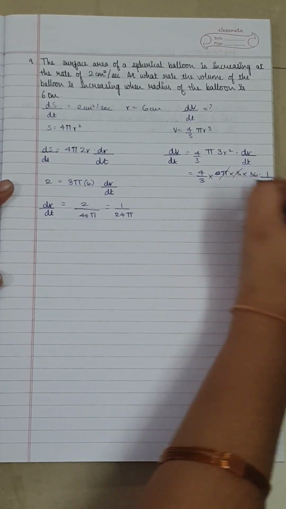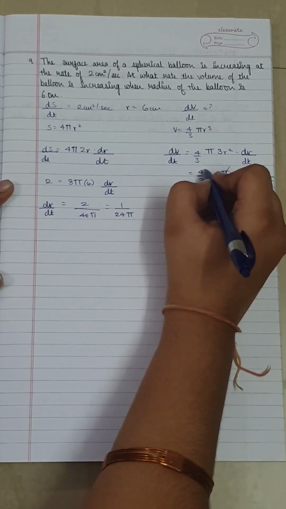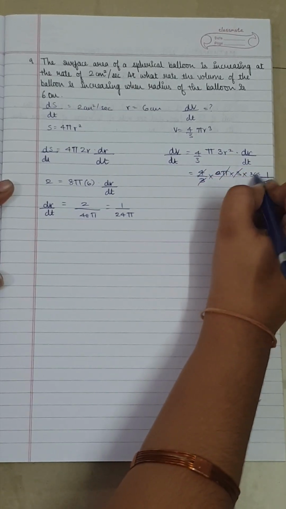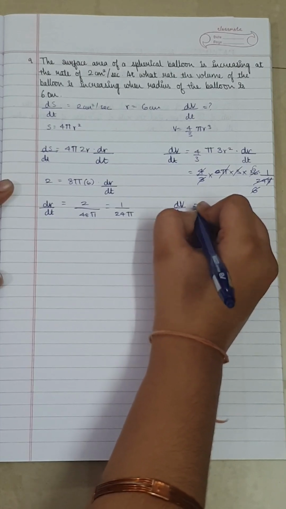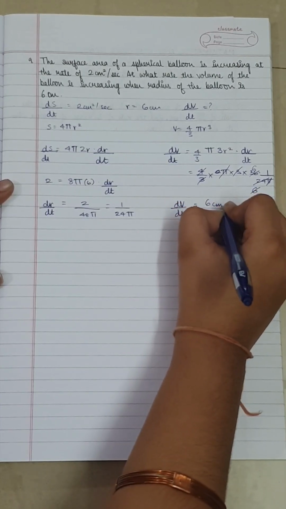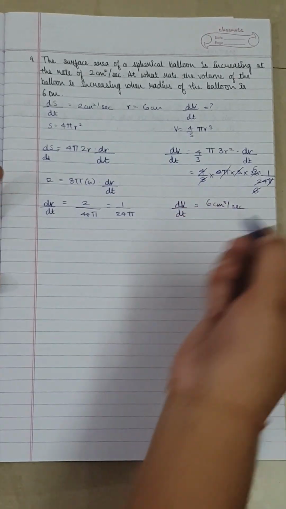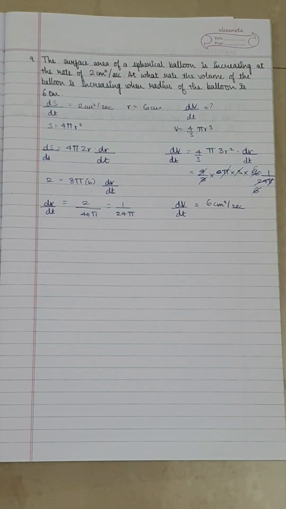Cancel off the pi, 3 cancels, and 4 6s are 24, 6 6s are 36. So you have dv by dt is equal to 6 centimeter cube per second. And that's the answer for this question.